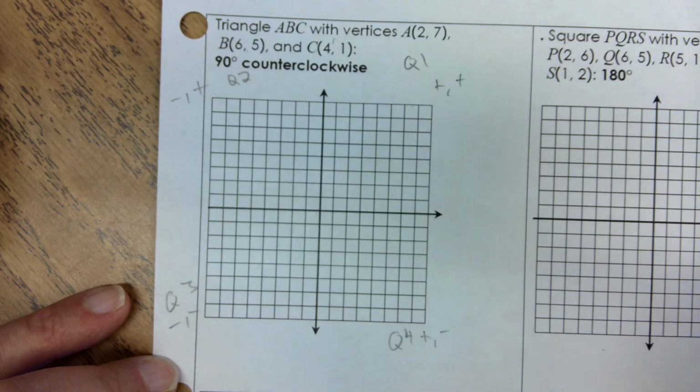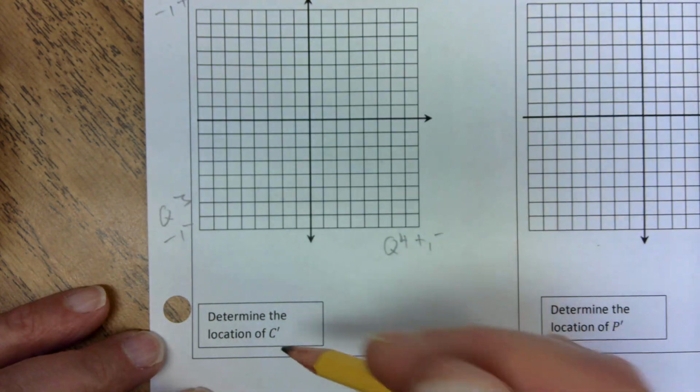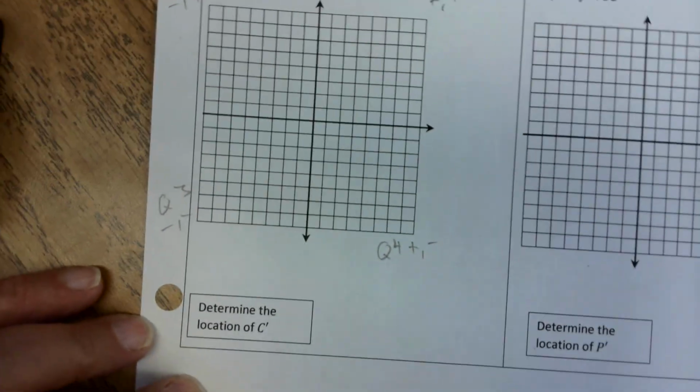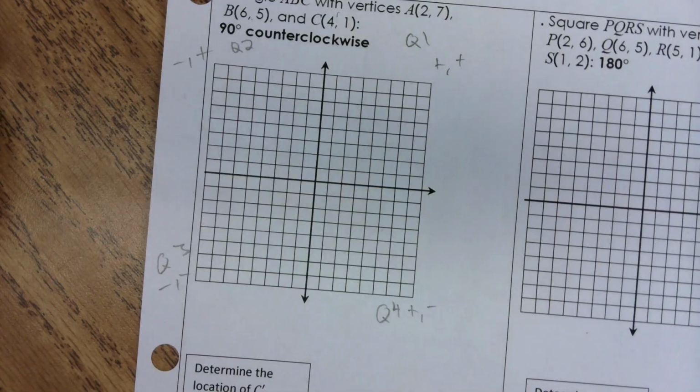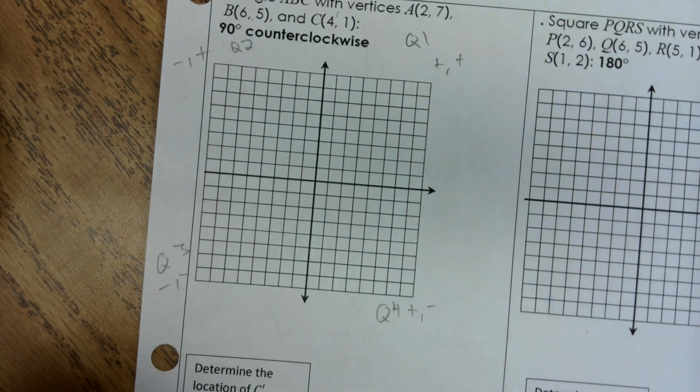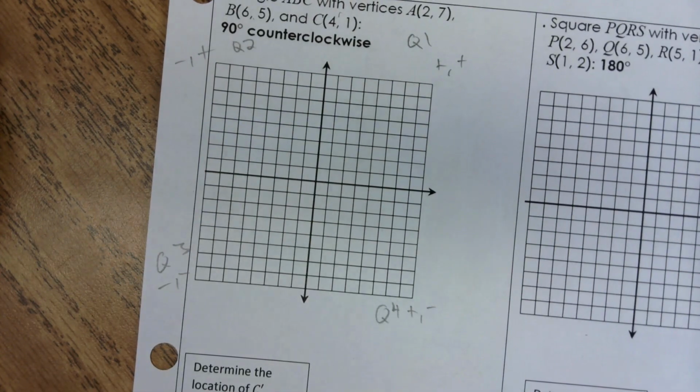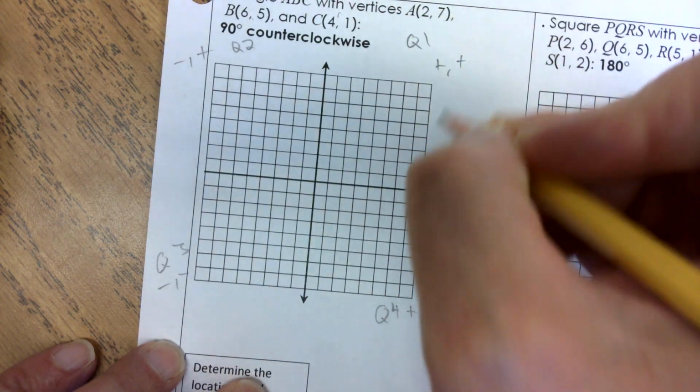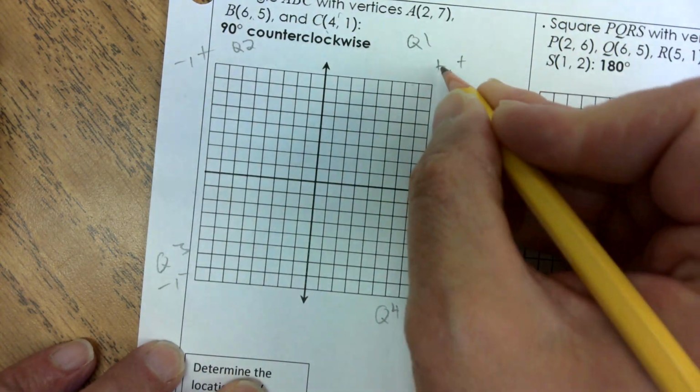a triangle. We're going to rotate it 90 degrees counterclockwise, and then we're going to determine the location of C prime, because that is a test question, basically, figuring out just a point after you've translated it or reflected it or rotated it. So these are all going to be in quadrant 1 because they're all positive.